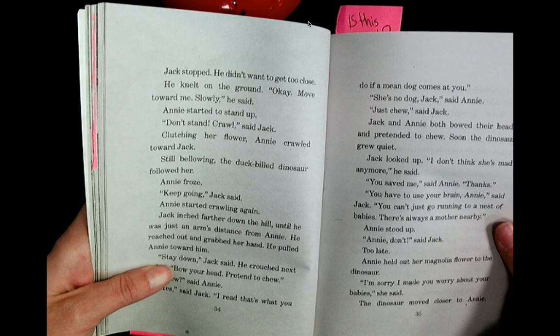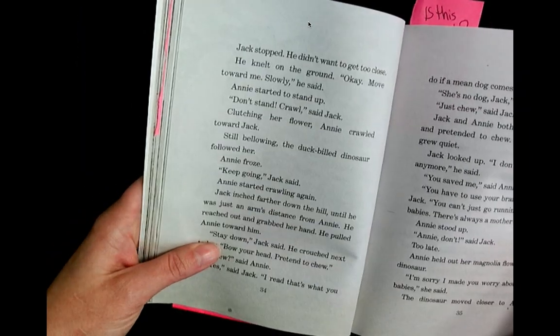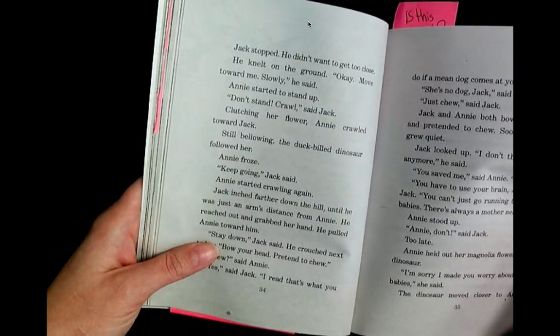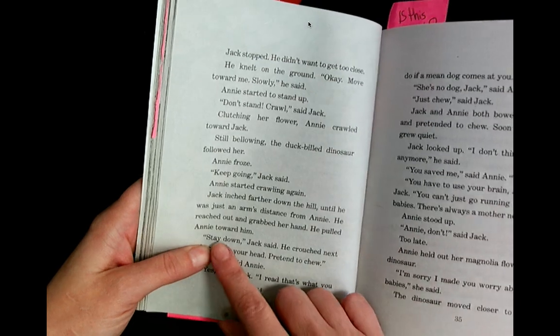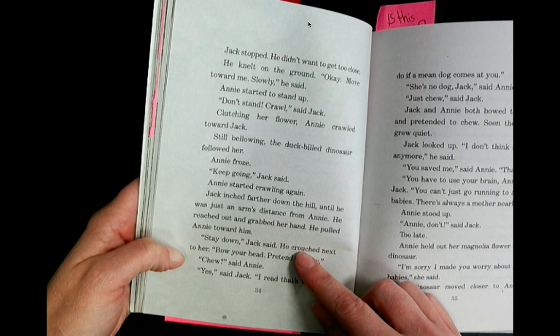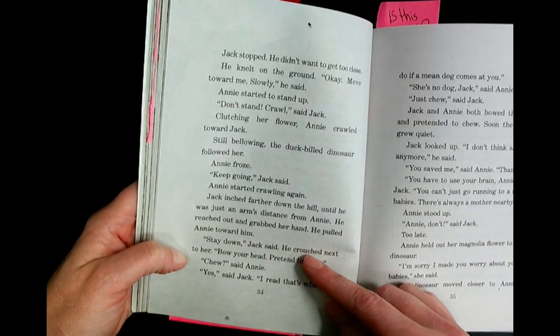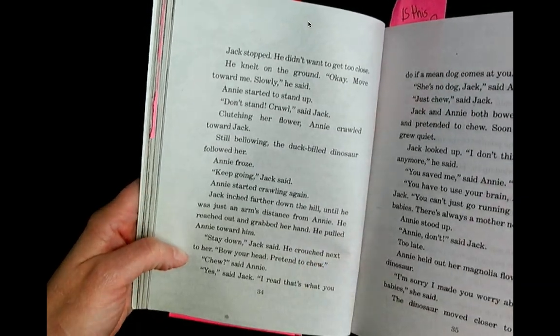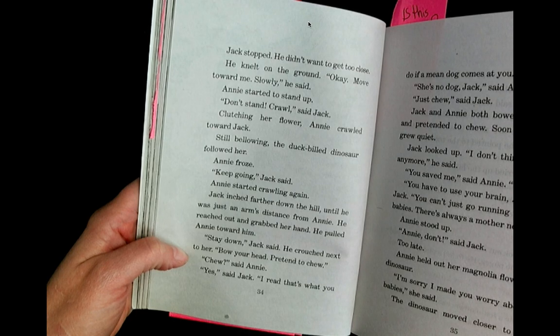Wow. Jack is a really, really good older brother. He just saved his sister. "Stay down," Jack said. And it's a good thing that Annie is finally listening to her brother. She doesn't always do that, but she did listen to him when she needed to the most.